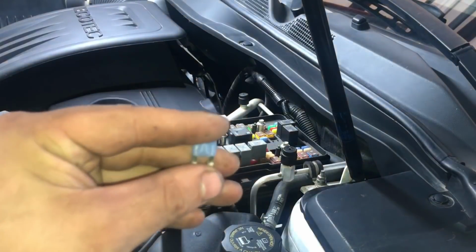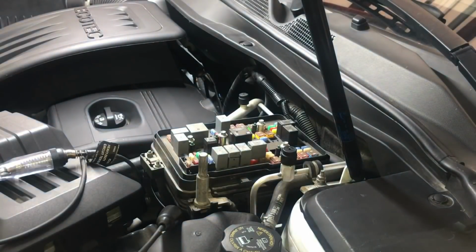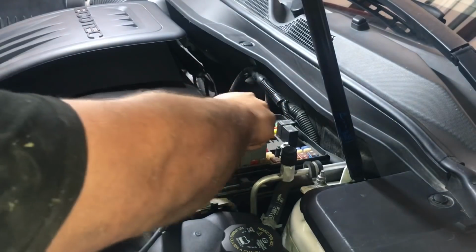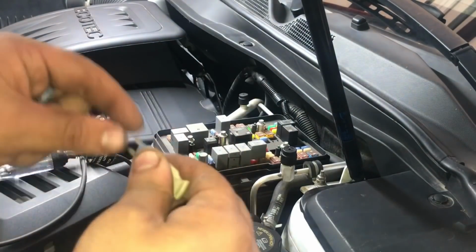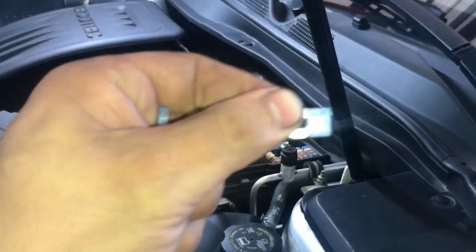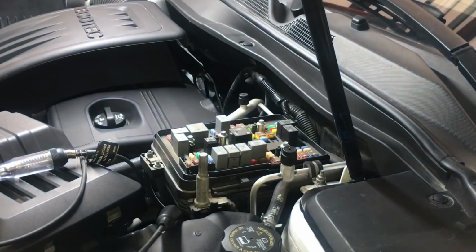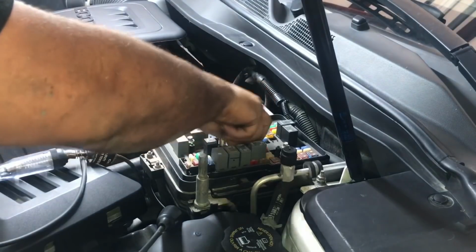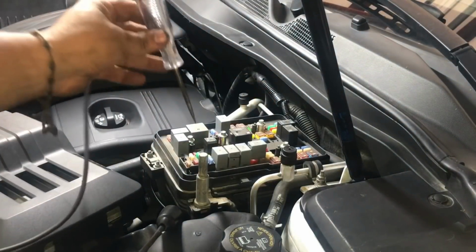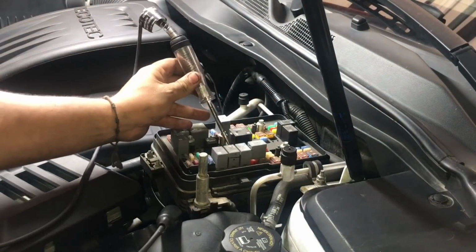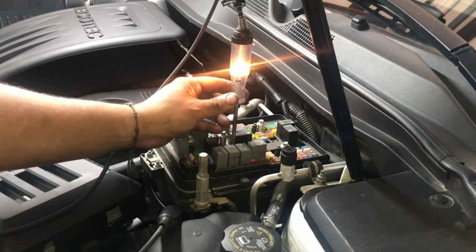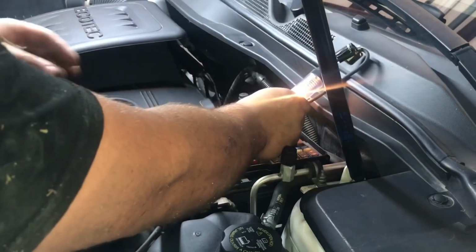Alright, cool. So I have another fuse right here, another 15 amp fuse, and all I want to do is just remove this old one. So this is the damaged one, and we're gonna put another 15 amp fuse in here. And all I want to do is just verify if it pops. So I want to hold this in place right here.